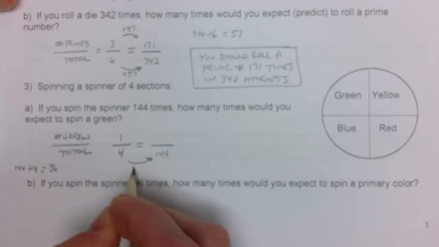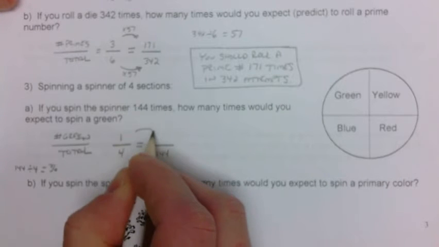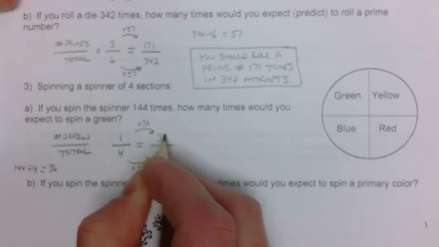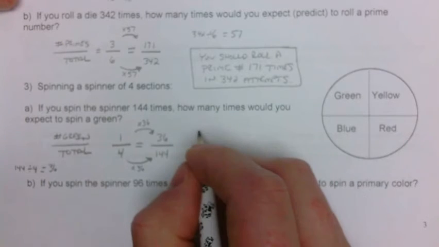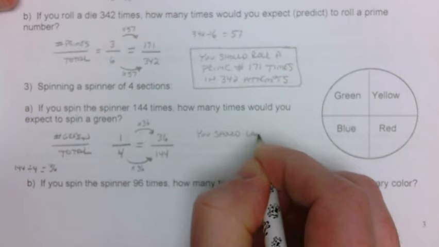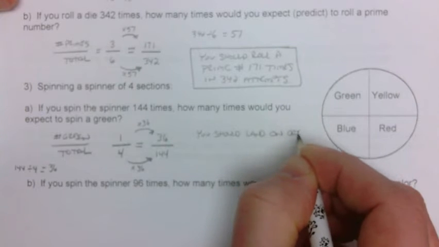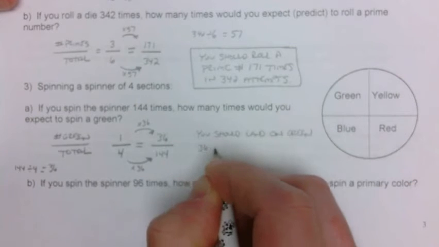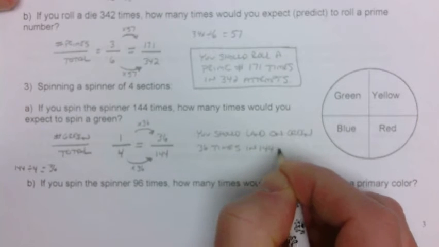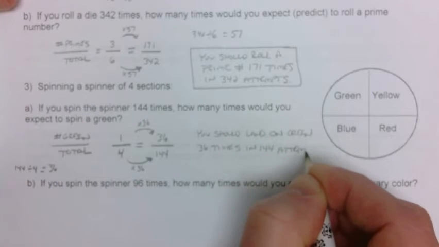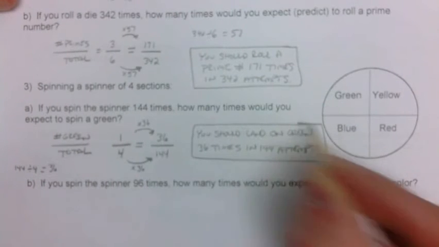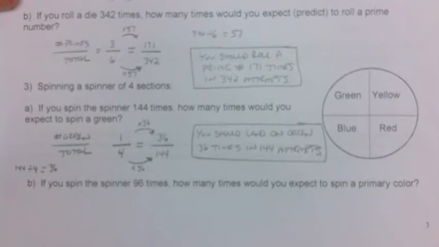So 4 times 36 is 144. Do the same thing in the numerator. 1 times 36 is 36. And so this means that you should land on green 36 times in 144 attempts. Okay, so that is our prediction. 36 greens in 144 attempts.